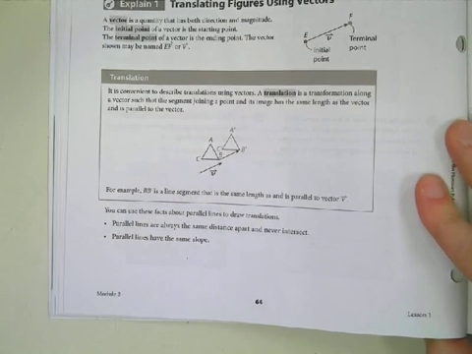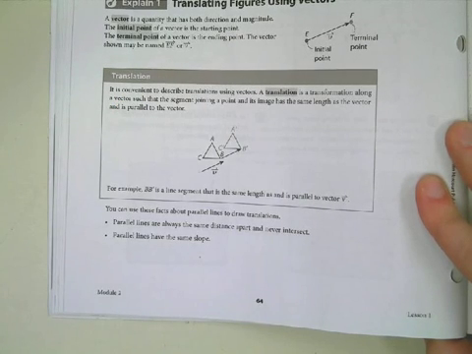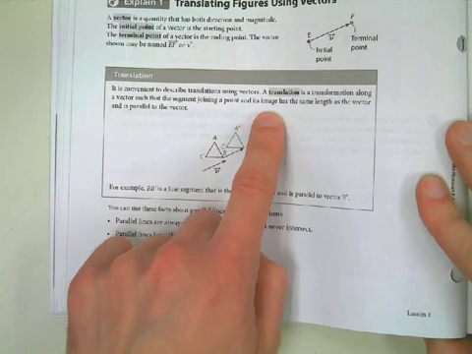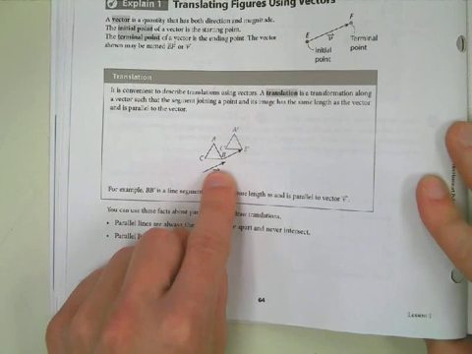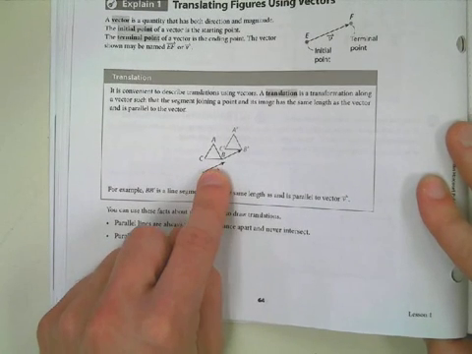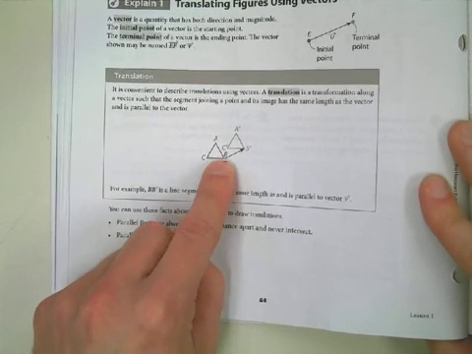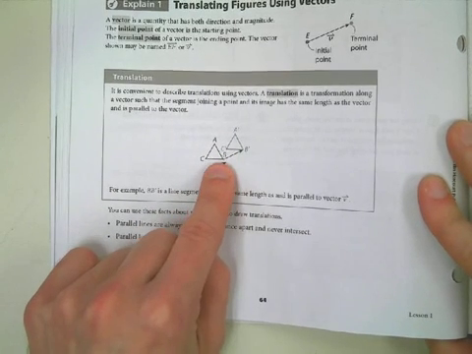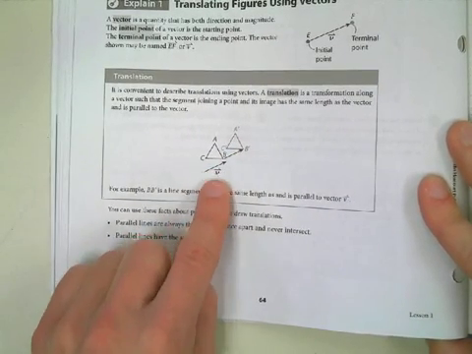All right, translations. So we're going to use vectors sometimes to describe translations. A translation is a transformation along a vector such that the segment joining a point and its image has the same length as the vector and is parallel to the vector. So what do I mean by that? You have your little vector over here that's pointing us into which direction to go. And then you'll see we take B and copy that exact same vector in the exact same direction and the exact same length, and it goes to B prime. So if you can imagine taking this vector and putting it starting at point B, it moves it in the exact same direction and length to B prime. C to C prime, A to A prime, also all use the exact same vector.